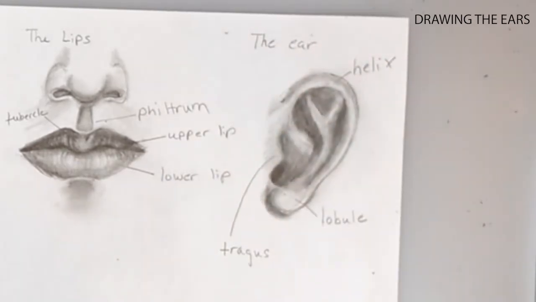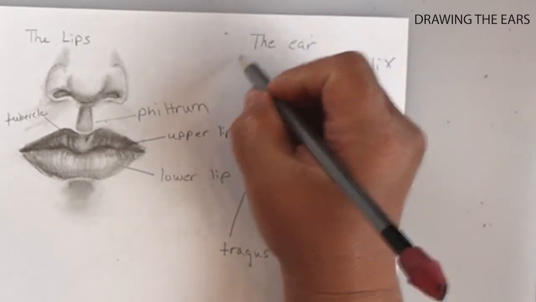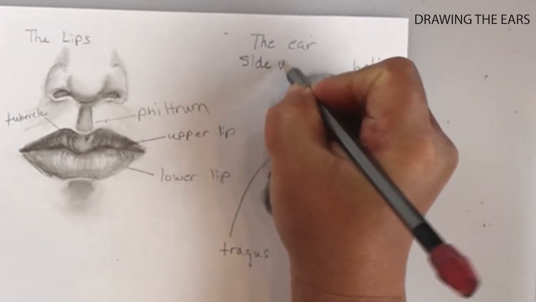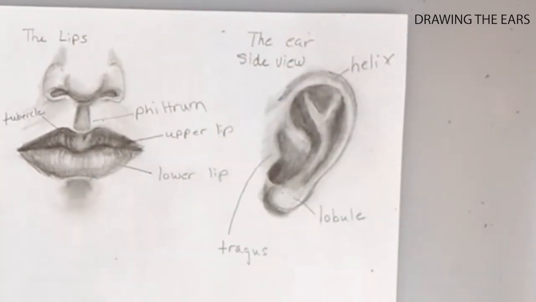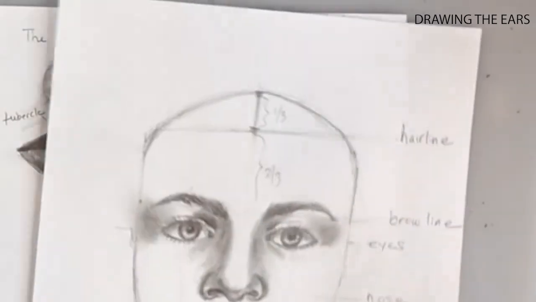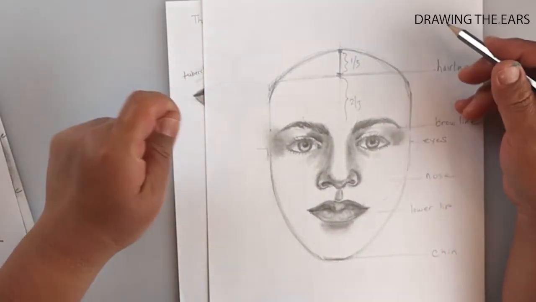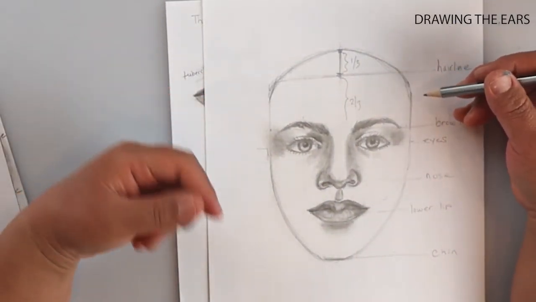So that is the ear. This is from the side. So I'll write side view. But we're not drawing the ear from the side view because we're not drawing the face from the side view. We need to draw the ear from the front.